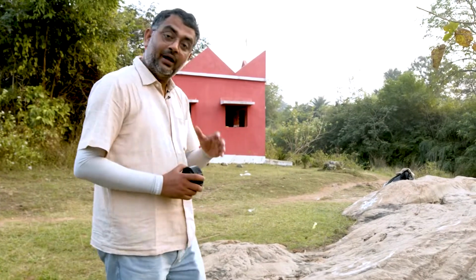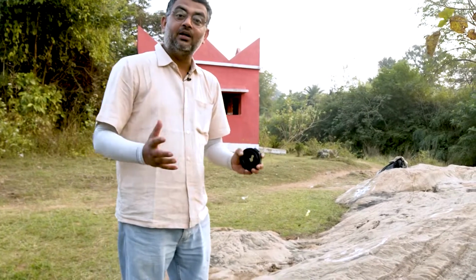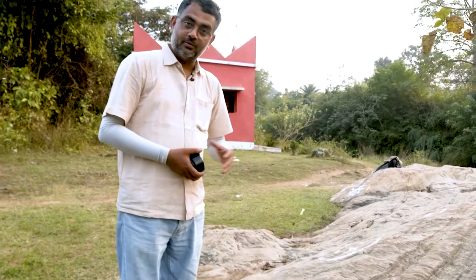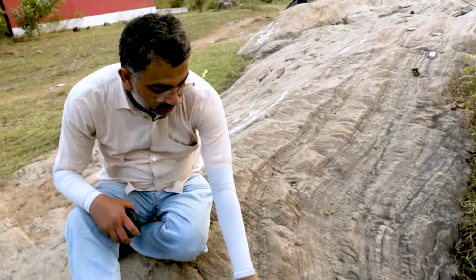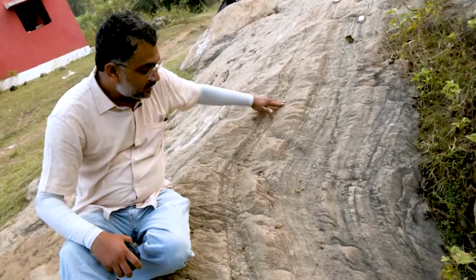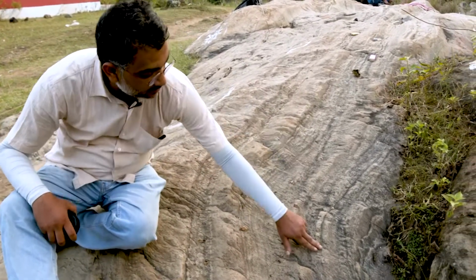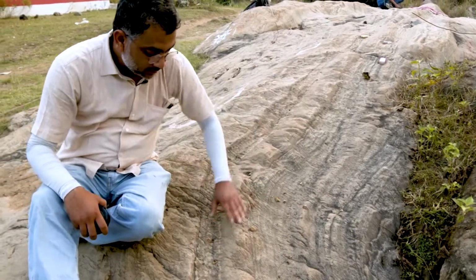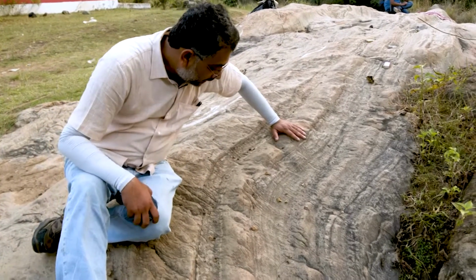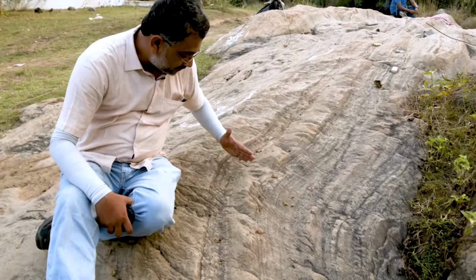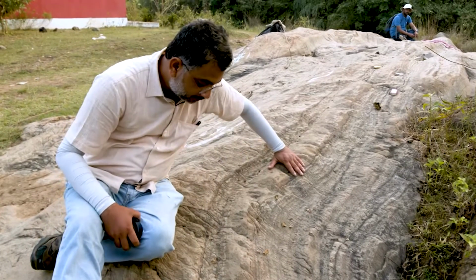Axial planar cleavage and S0, that means bedding plane. So, S1 and S0, they interact in many different ways when they appear before us. For example, what we see here, we see the traces of the bedding planes going like this, and you can figure out that it is giving a very gentle open fold, and from your side of view it gives an antiform. Now, you see the axial planar cleavage, the traces of axial planar cleavage perfectly making it a symmetric fold.